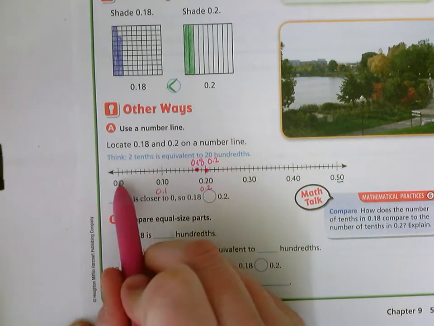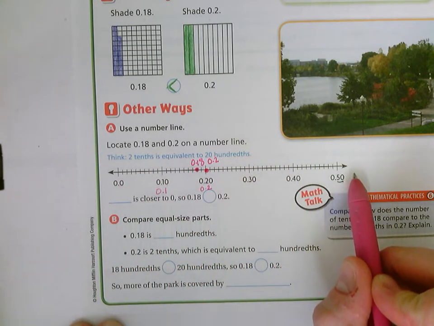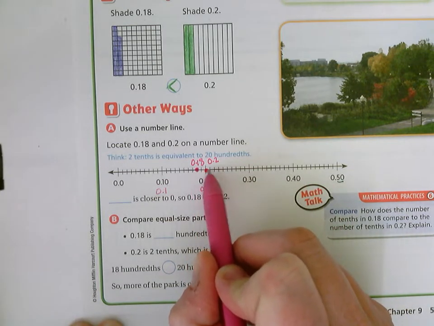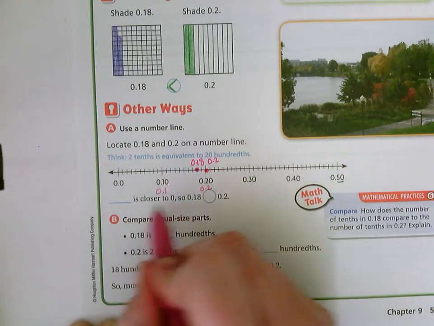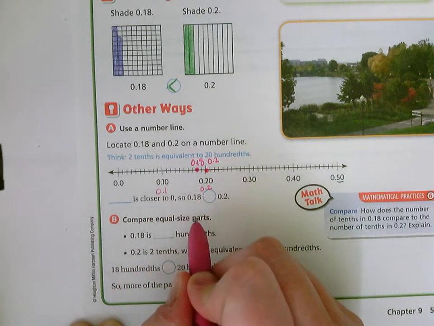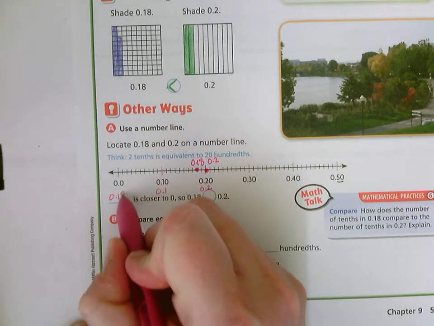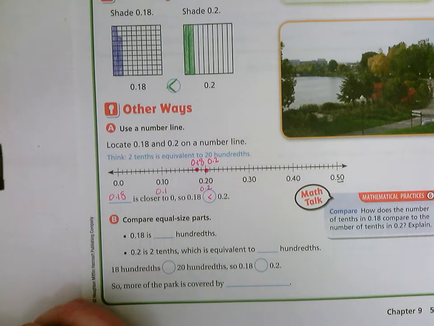Looking at that, we know that numbers grow and get larger as they move away from 0. Here we have 2/10 is greater than 18 hundredths. I can also say that 18 hundredths is closer to 0. So 18 hundredths is less than 2/10.